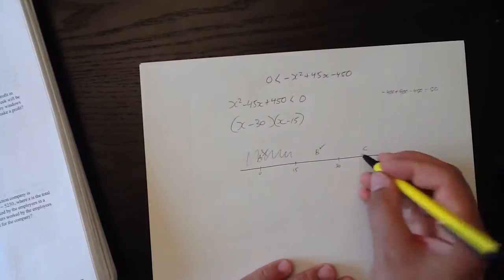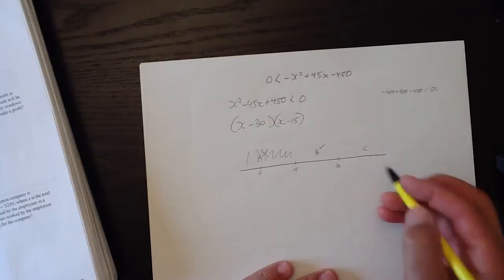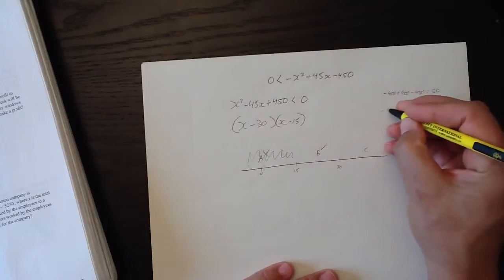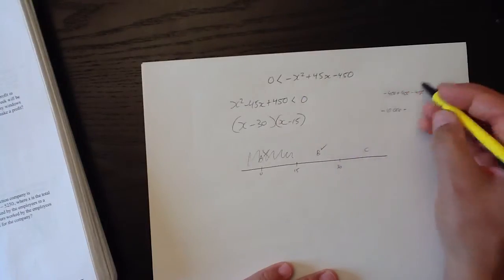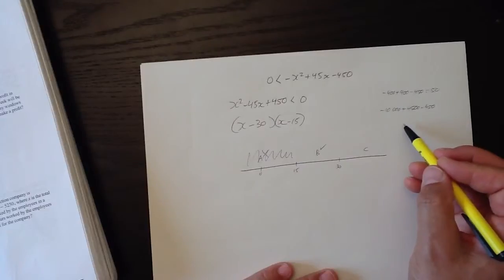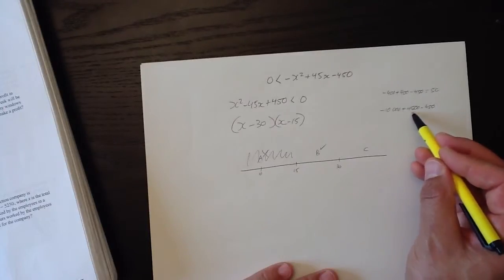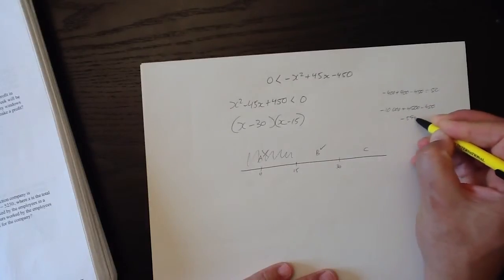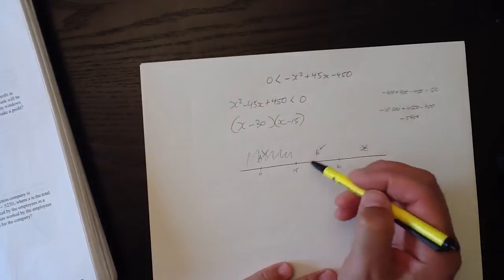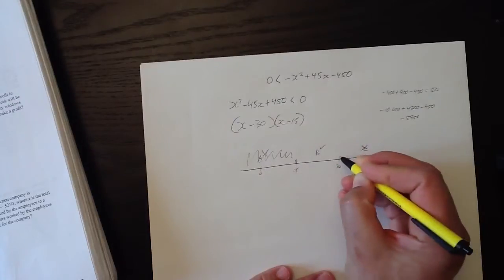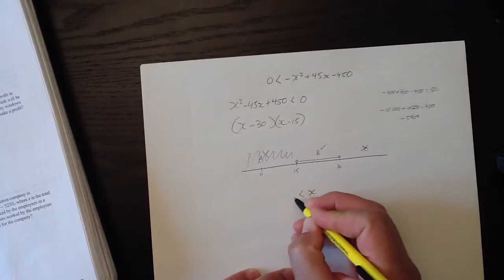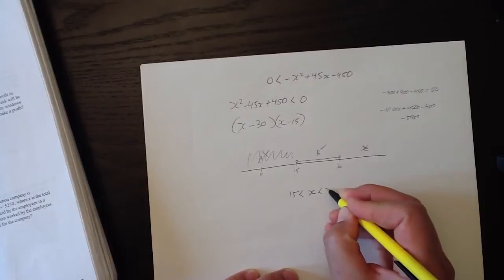That is profitable. And region C, let's try 100. 100 squared is 10,000, so negative 10,000 plus 45 times 100, which is 4,500, minus 450. That's negative 10,000 plus 4,500, which is negative 5,500, minus 450, which is negative 5,950. That's not greater than 0, so not over there either. So which areas are greater than 0? Let's put little circles there to designate this space in here. So x has to be greater than 15 and less than 30 in order to make a profit.